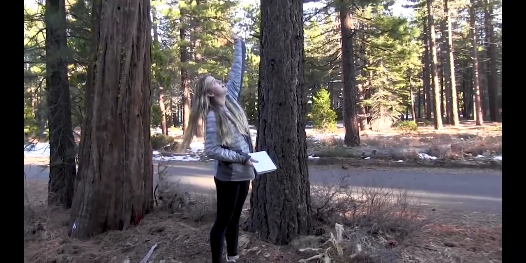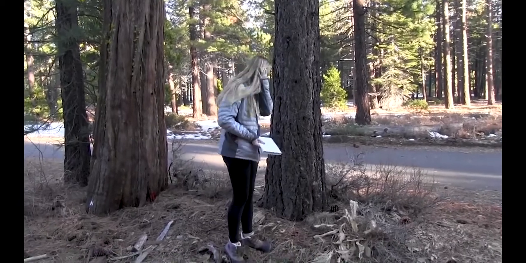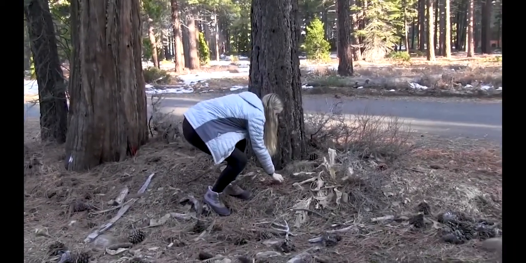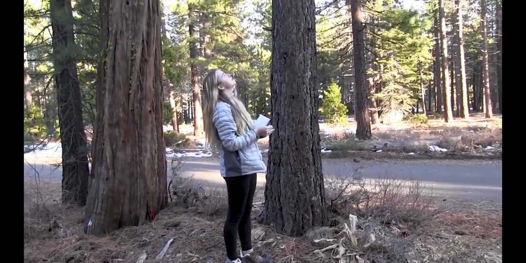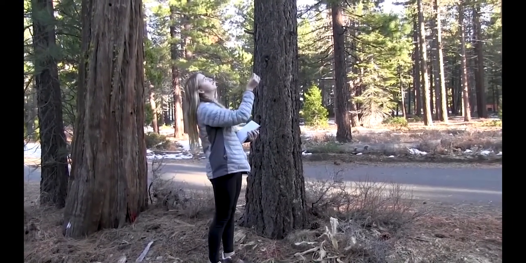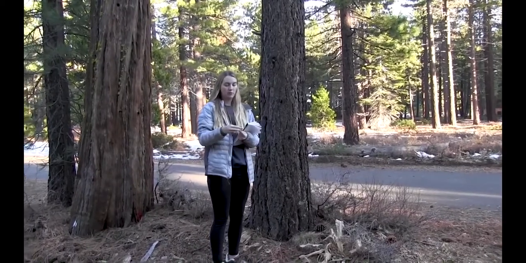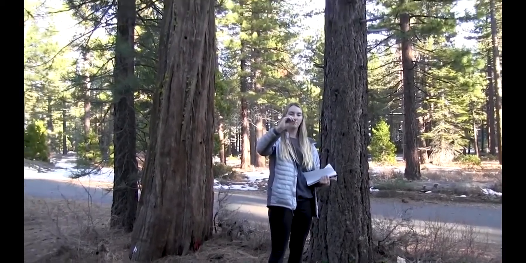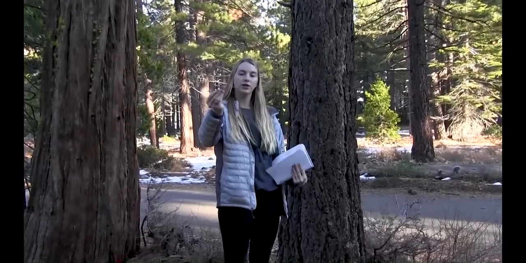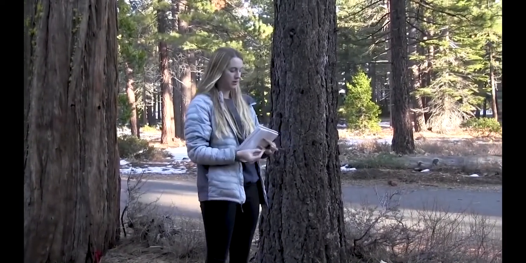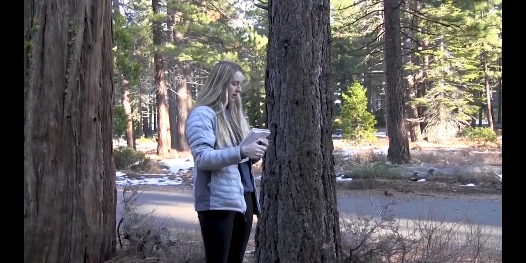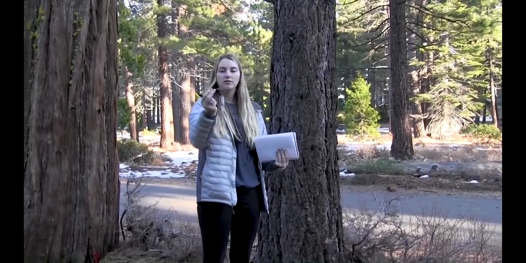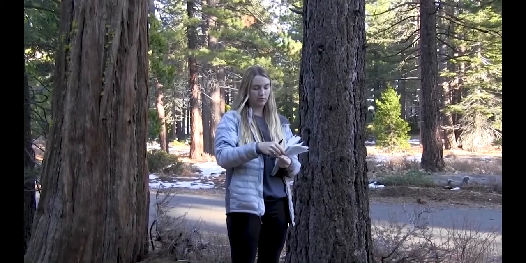And since it's pretty tall and I can't reach the needles above me, I'm going to pick up some needles at the base of the tree. And I'm going to check and make sure that they look the same as the needles that are on the tree above, and they do. And I see that when I pick up these needles, they come in a bundle, so they are not attached individually. So I know that this is a pine tree. So I'm just going to mark on my data sheet that it's a pine. And these needles are attached in 3.